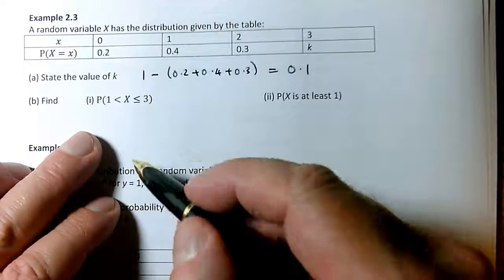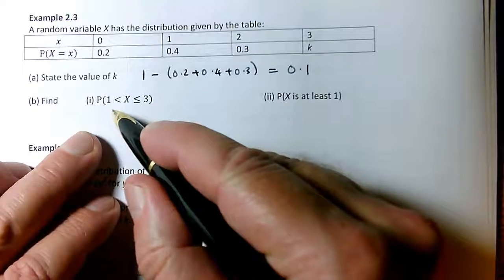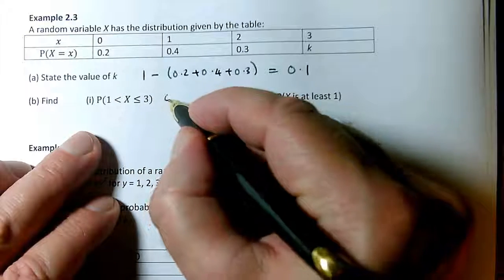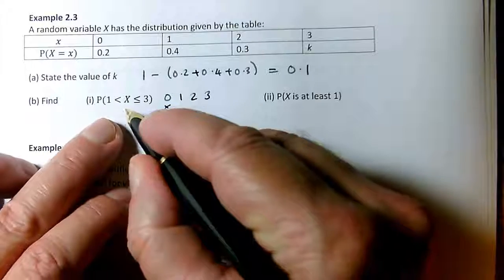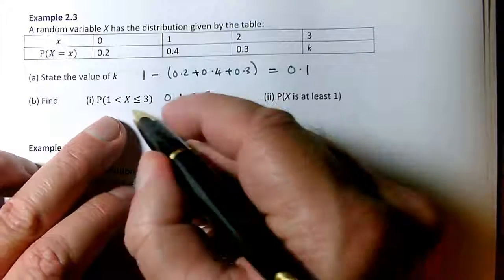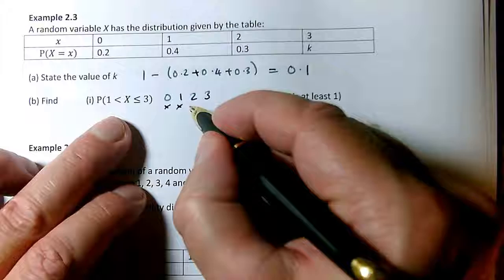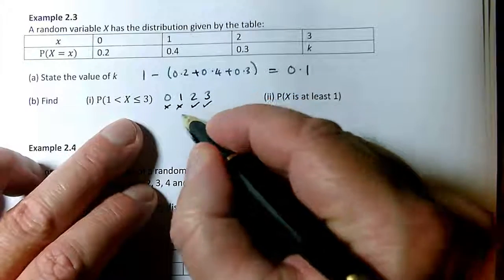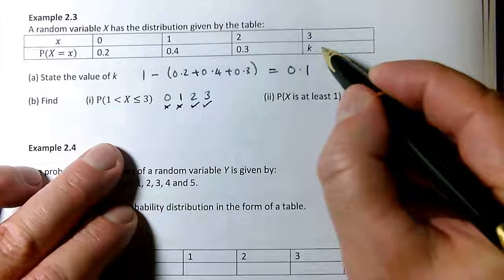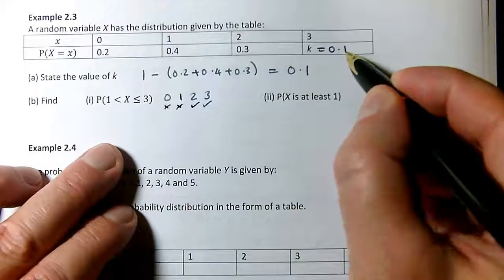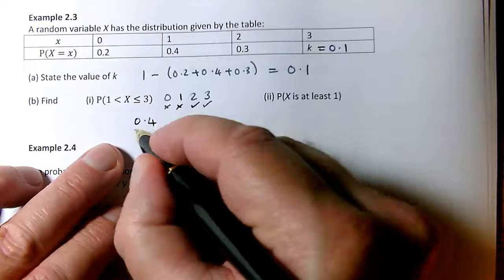And then to find the probability that x is strictly greater than 1 but less than or equal to 3, safest to do the list of outcomes. Okay, so it can't be 0, it can't be 1 because this is strictly greater than, sorry. It could be 2 and it could be 3 because that's a weak inequality. So therefore x is either 2 or 3, so it's 0.3 plus k, which I know is 0.1, so the answer is 0.4 for this one.